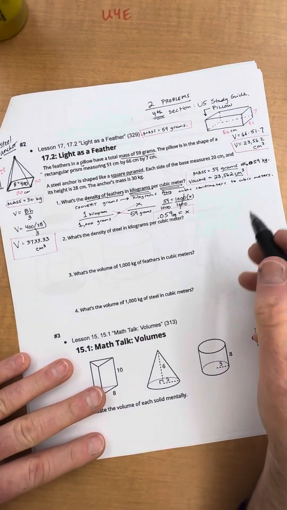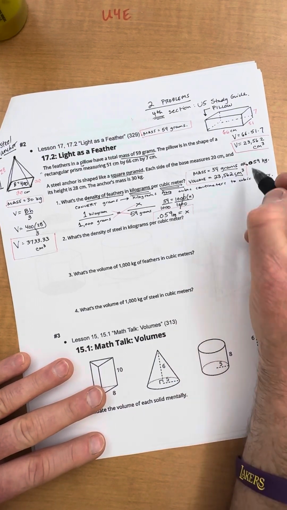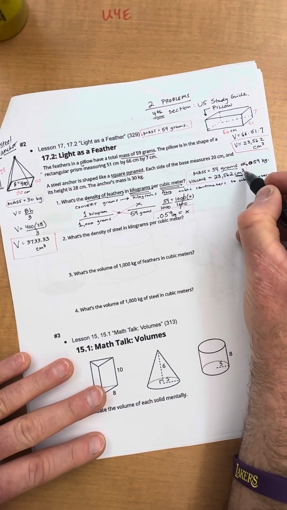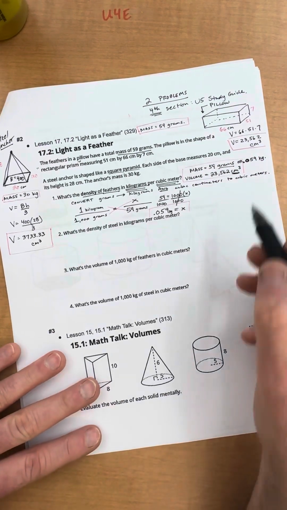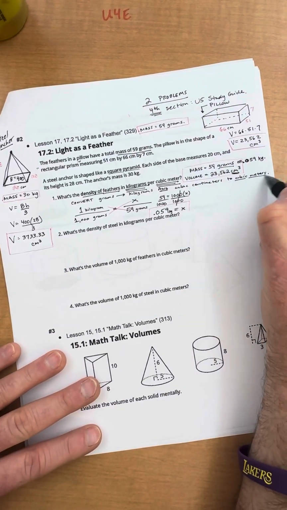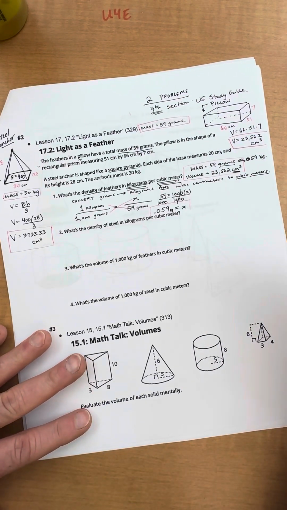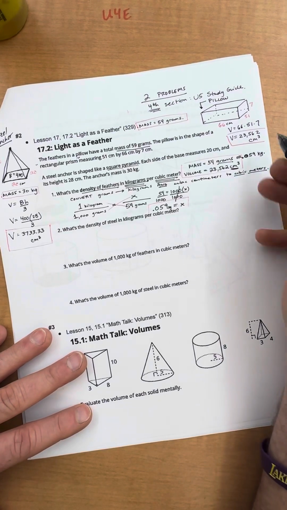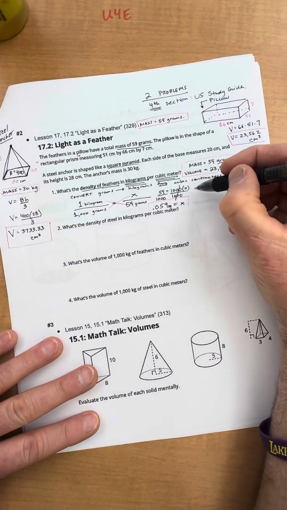Now you also have to convert the volume because we're in cubic centimeters. So we now have to convert that to cubic meters, which means you need to know how many cubic centimeters are in 1 cubic meter. And that information I'm going to give to you.